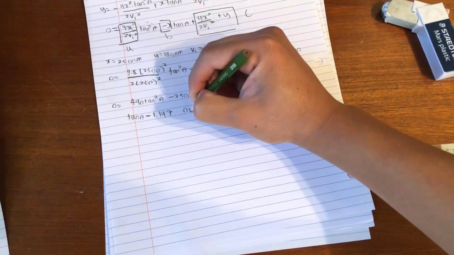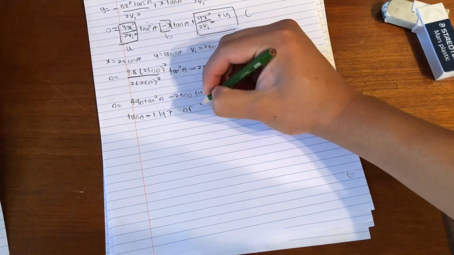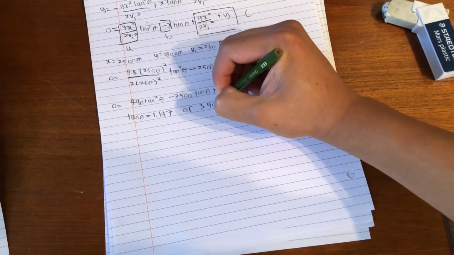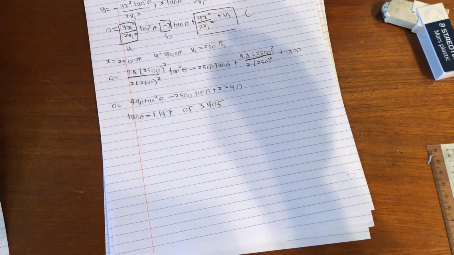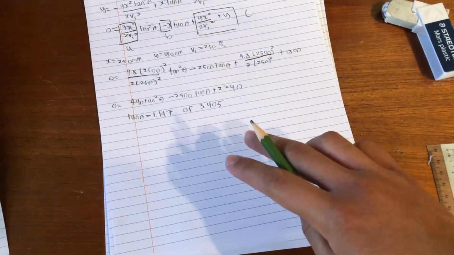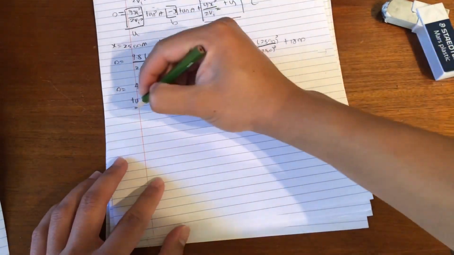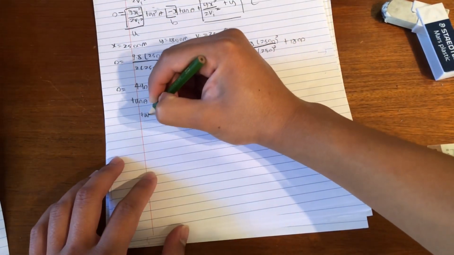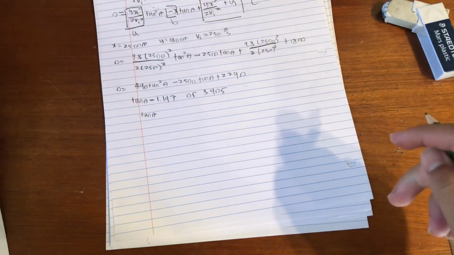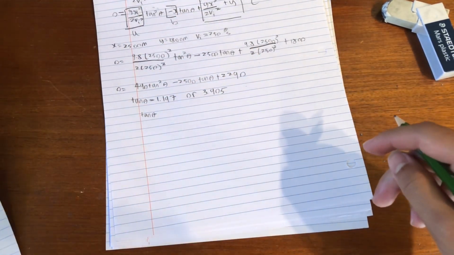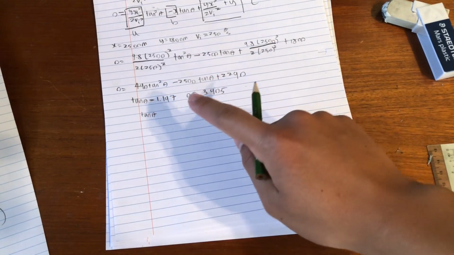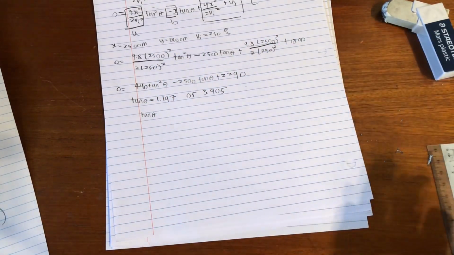And if you do it again, you get your other value, which will be 3.905. And so in this case, both of these values are important. One of them is not extraneous. So let's set tangent theta equal to each of these so we can get both angles that the enemy ship fires the projectile at.